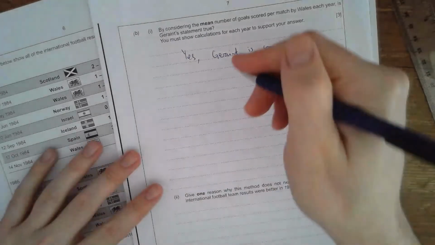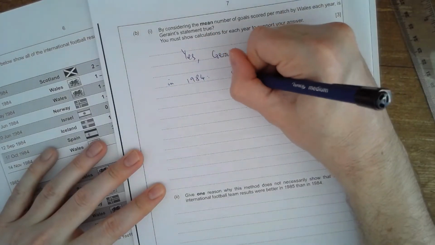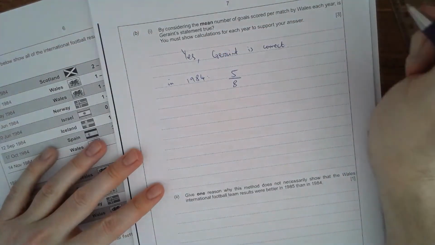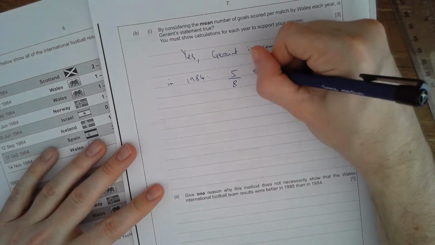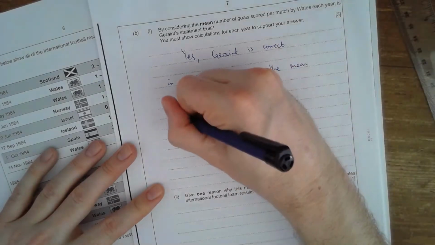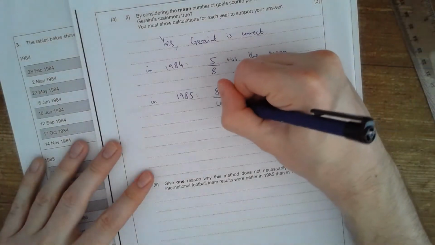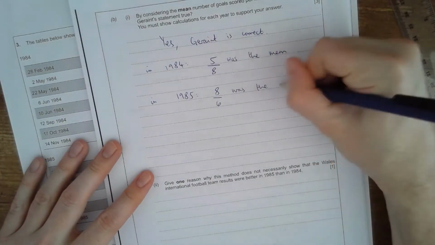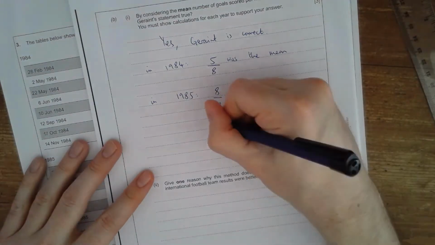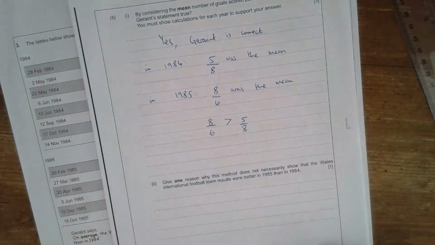And then I'm going to work out the mean here. So I'm going to say in 1984, 5 goals in a total of 8 games. I'm not actually going to work that out. I'm going to leave it as a fraction. That was the mean. In 1985, they scored 8 goals. There was 1, 2, 3, 4, 5, 6 games. 8 out of 6 was the mean. They're both averages, and I'm going to say 8 out of 6 is greater than 5 over 8. Okay, now that will get me those marks there.